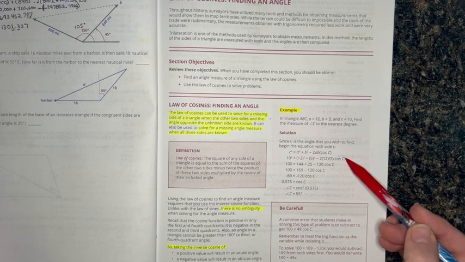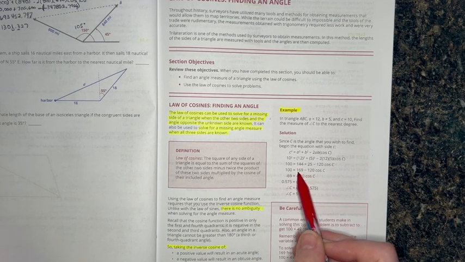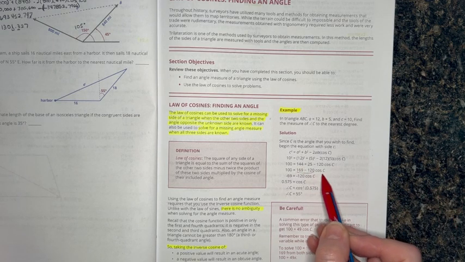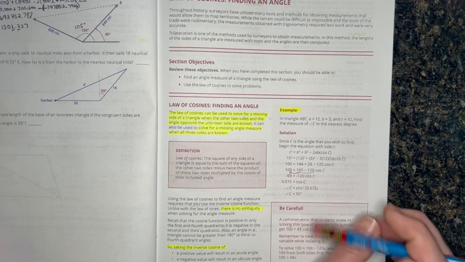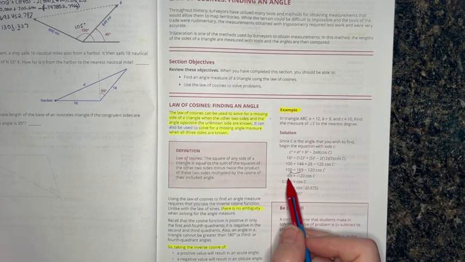Okay, they put in all the information we know. Obviously, we don't know the measure of angle C. That's what we're solving for. You cannot subtract these two numbers from each other. It does not work, right? This 120 is part of this cosine of C. So this actually needs to be subtracted over here instead, which gives us a negative 69.